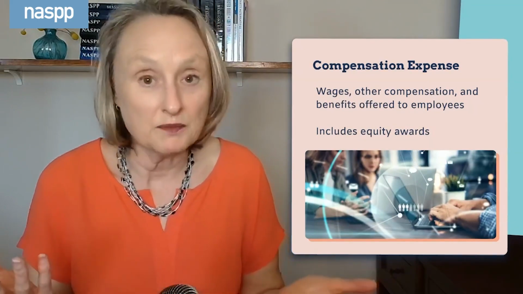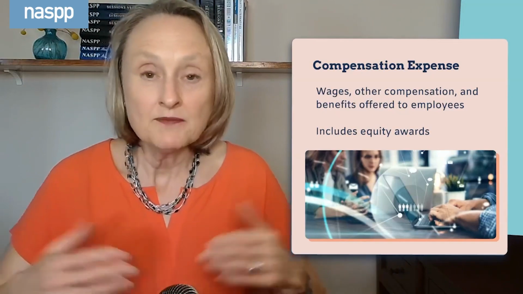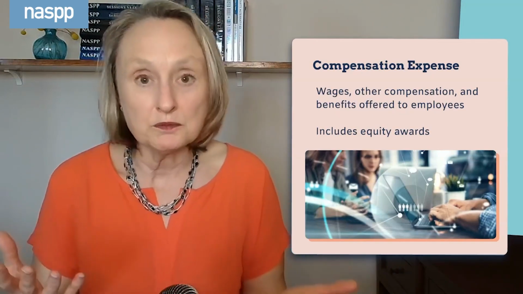This includes all the wages and salary. It includes bonuses, it includes things like medical benefits and other benefits. Any reward that we offer to employees for the work that they're performing for the company is going to be a compensation expense for the company. And that includes our equity program. To account for our equity program, we need to answer 3 questions.